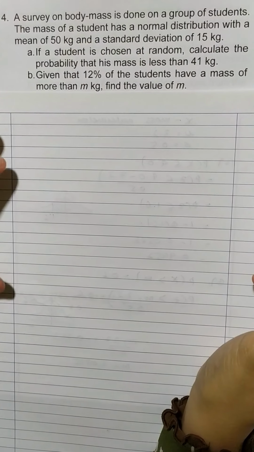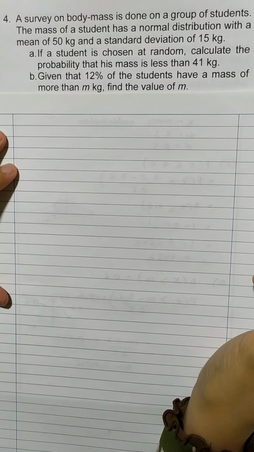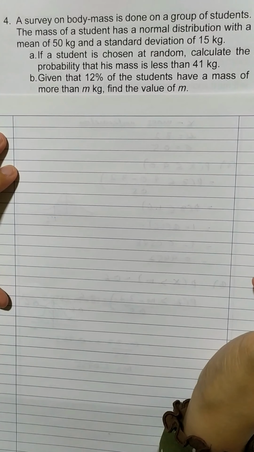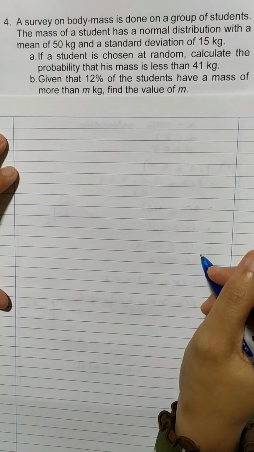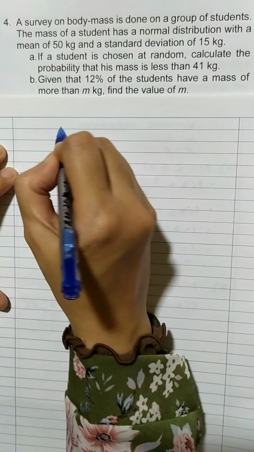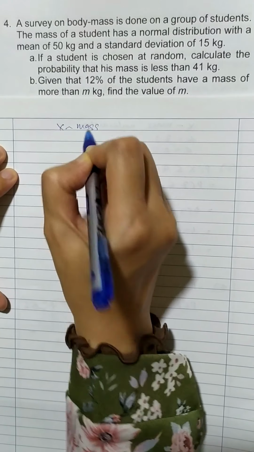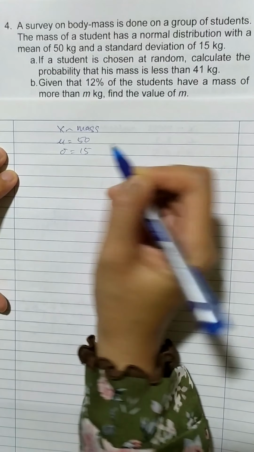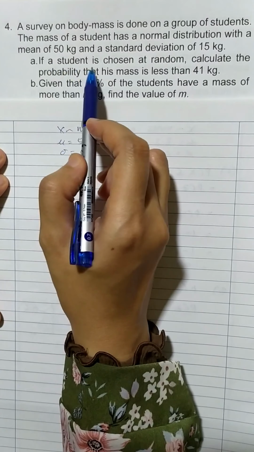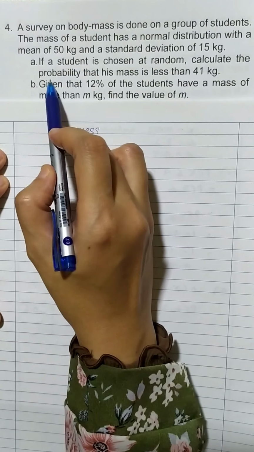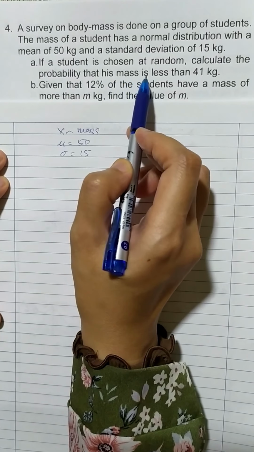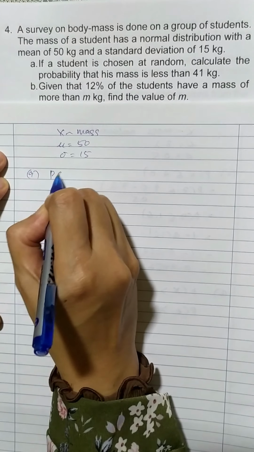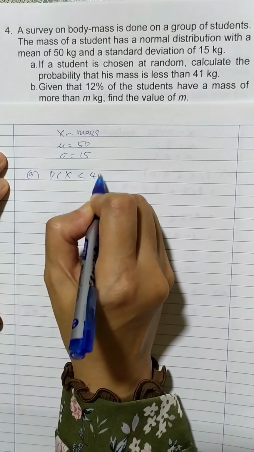Next question. A survey on body mass is done on a group of students. The mass of a student has a normal distribution with a mean of 50 kg and a standard deviation of 15 kg. So X is mass, the mean is 50 and the standard deviation is 15. A. If a student is chosen at random, calculate the probability that his mass is less than 41 kilograms. So the probability that mass X is less than 41.